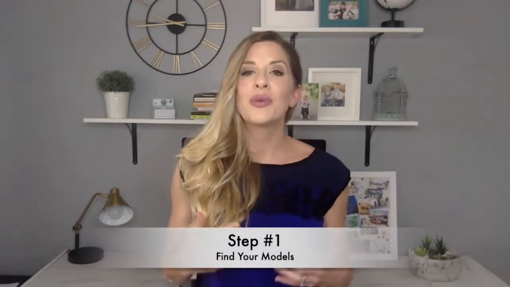Now let's talk about the 7 different steps that you can use to create your very own senior rep program. Step number 1 is to actually find your models. You need girls to be on your team.